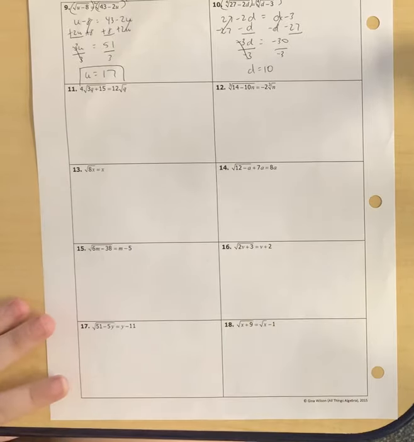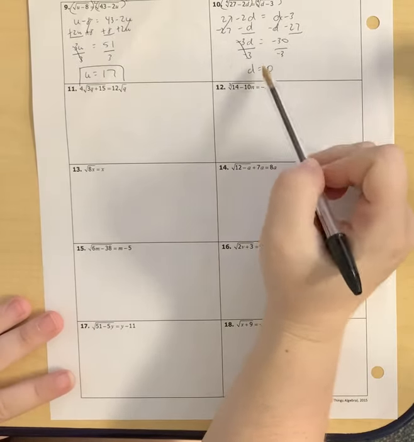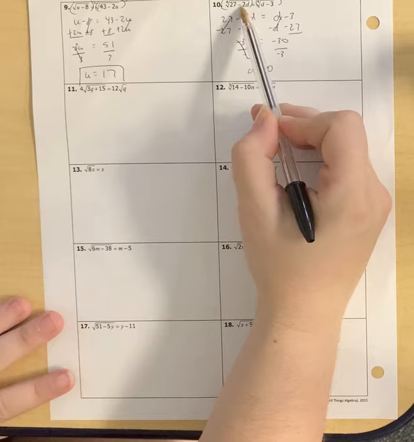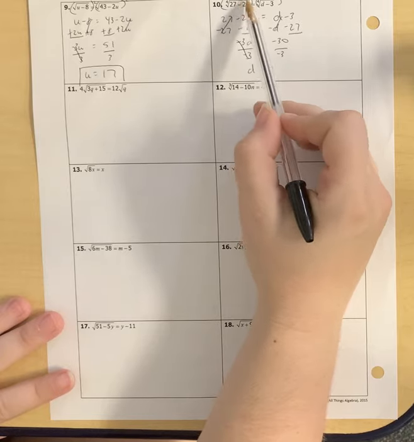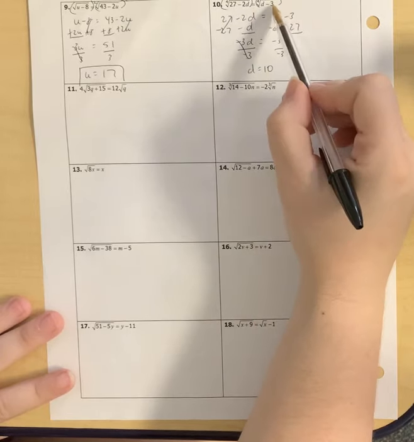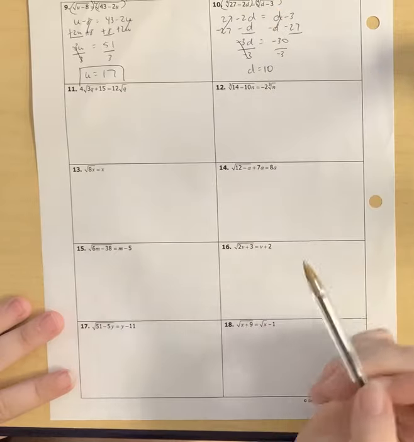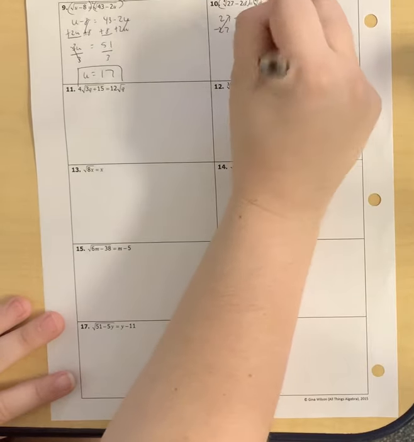Okay, plug it back in and check. So you have 2 times 10 is 20. 27 minus 20 is 7. So you have the fourth root of 7. On this side, you have 10 minus 3 is 7. Fourth root of 7. So they're the same on both sides. So it works.